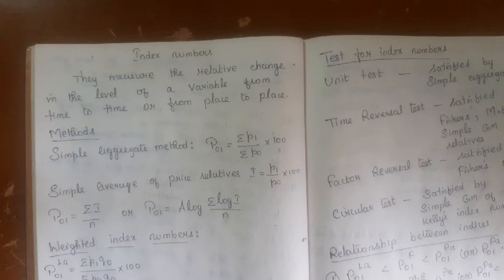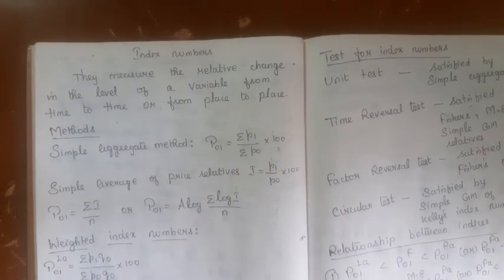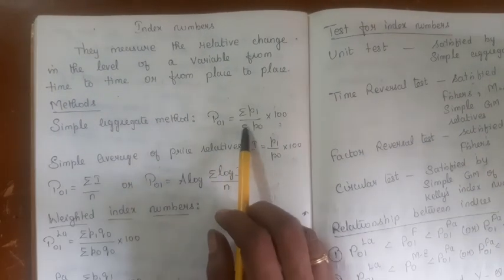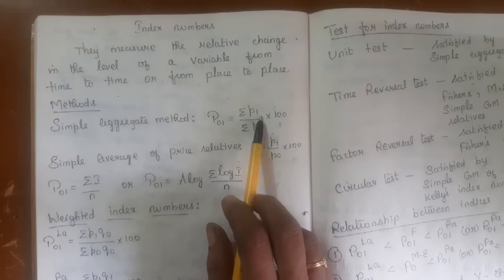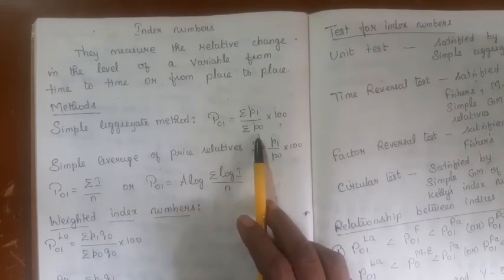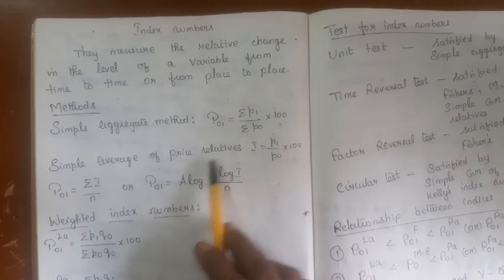This video is about index numbers. Index numbers measure the relative change in the level of a variable from time to time or from place to place. The methods are the simple aggregate method, where you just add the prices of the current year for the price index number and divide by the sum of the prices of the base year and multiply the ratio by 100.